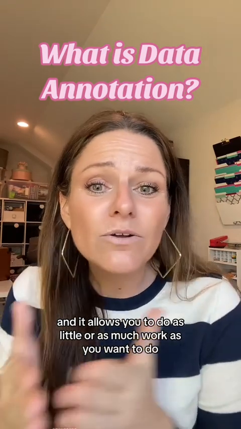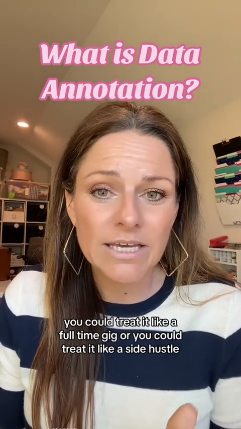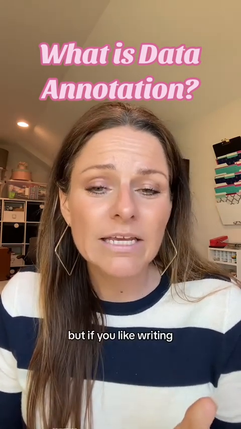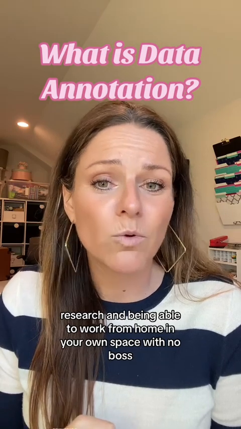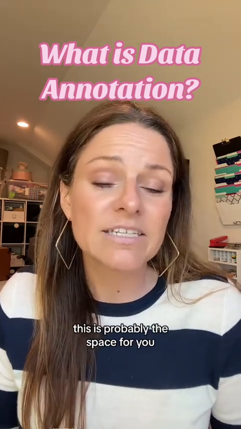So overall, I just want to say how much I really enjoy doing data annotation, and it allows you to do as little or as much work as you want to do. You could treat it like a full-time gig, or you could treat it like a side hustle. But if you like writing, research, and being able to work from home in your own space with no boss, this is probably the space for you.